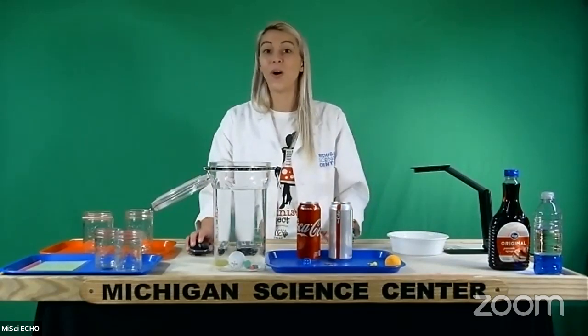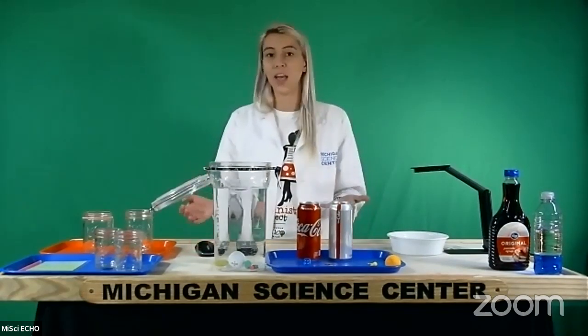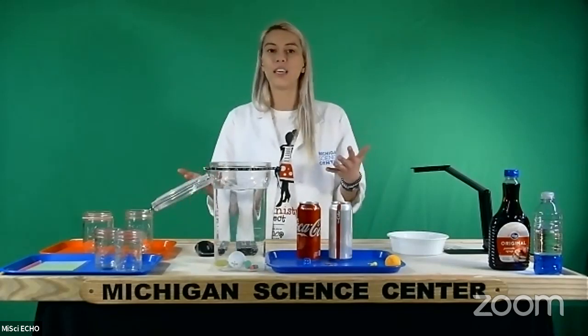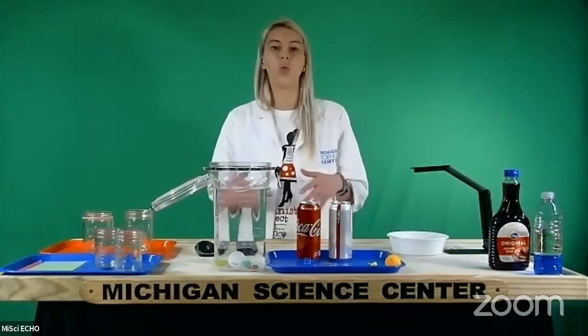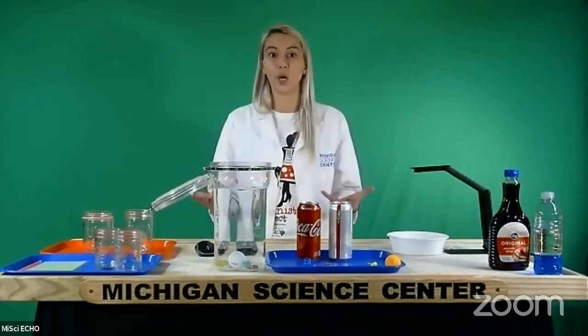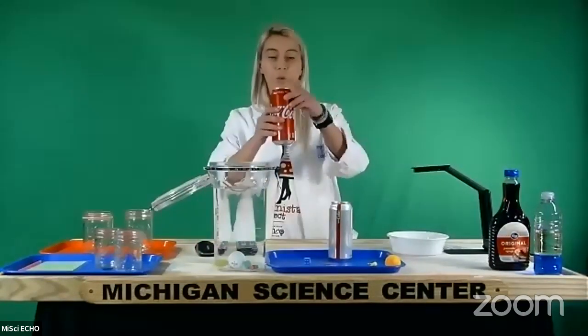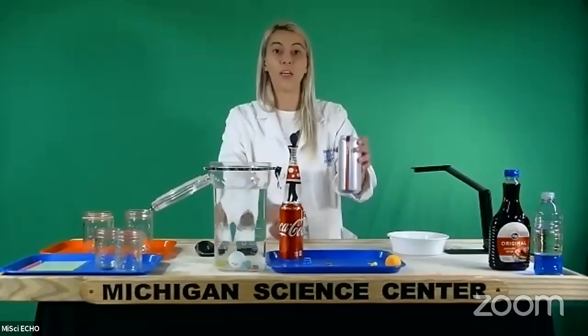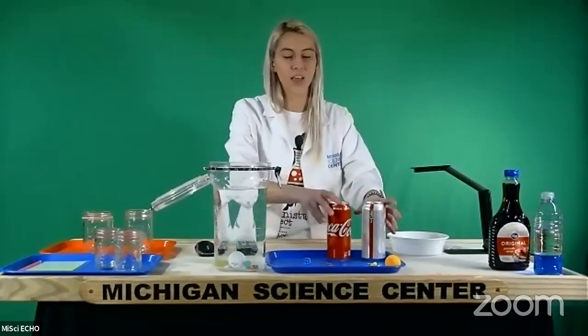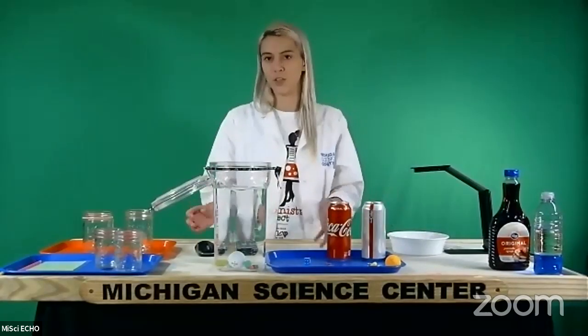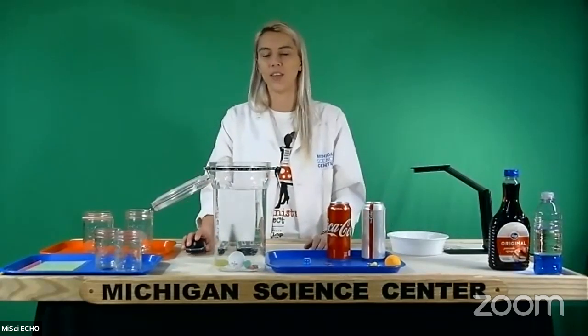And I'm seeing some people already starting to guess in the chat. Tell me, which one do you think is going to sink and which one is going to float? So again, we have regular Coke and we have Diet Coke. Which one will sink and which one will float? Tell me in the chat. What do you think?